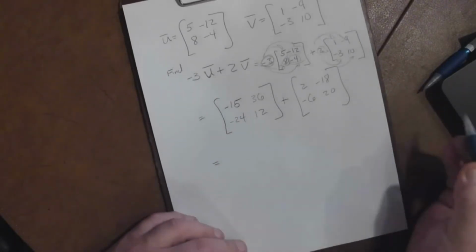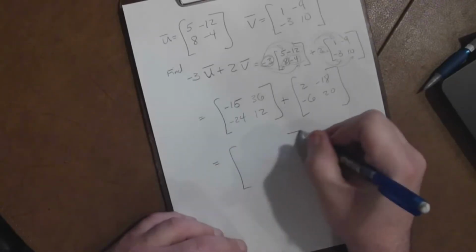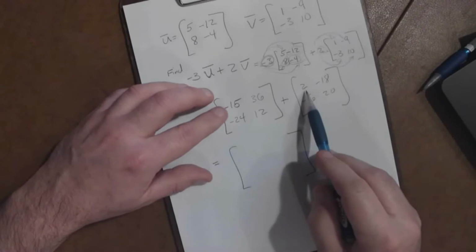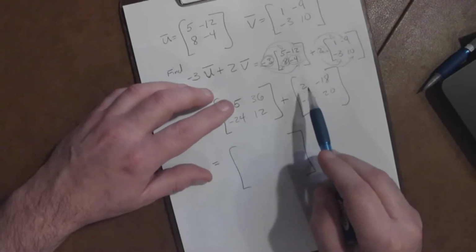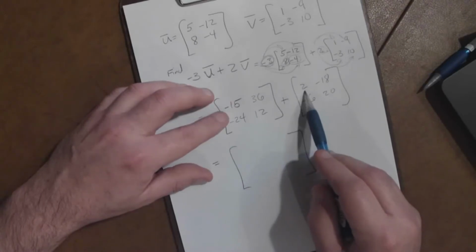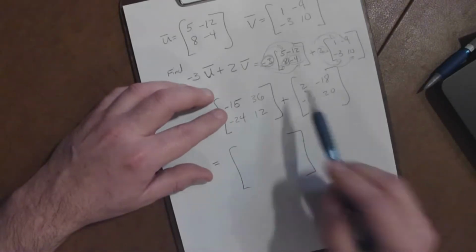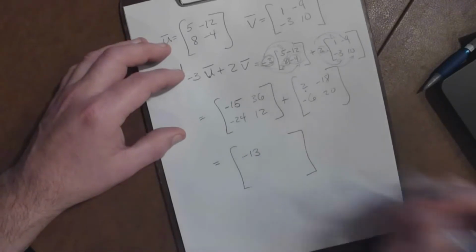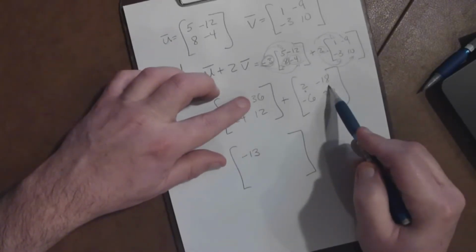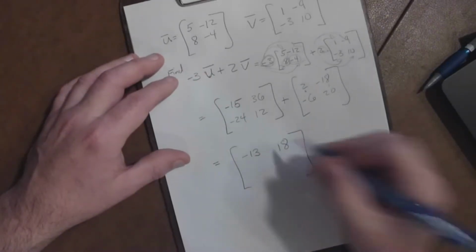This is going to produce in the end a 2 by 2 matrix, where we are going to take, to begin with, in the first row, first column, we're going to add together these values seen in the first row, first column of each matrix. Negative 15 plus 2, negative 13. Right? 36 minus 18, positive 18.